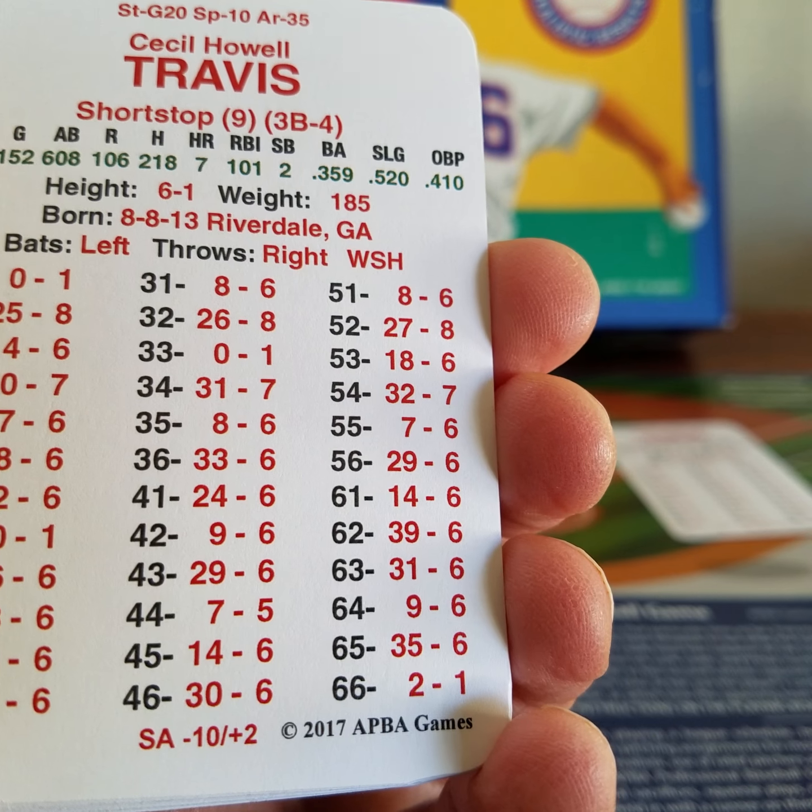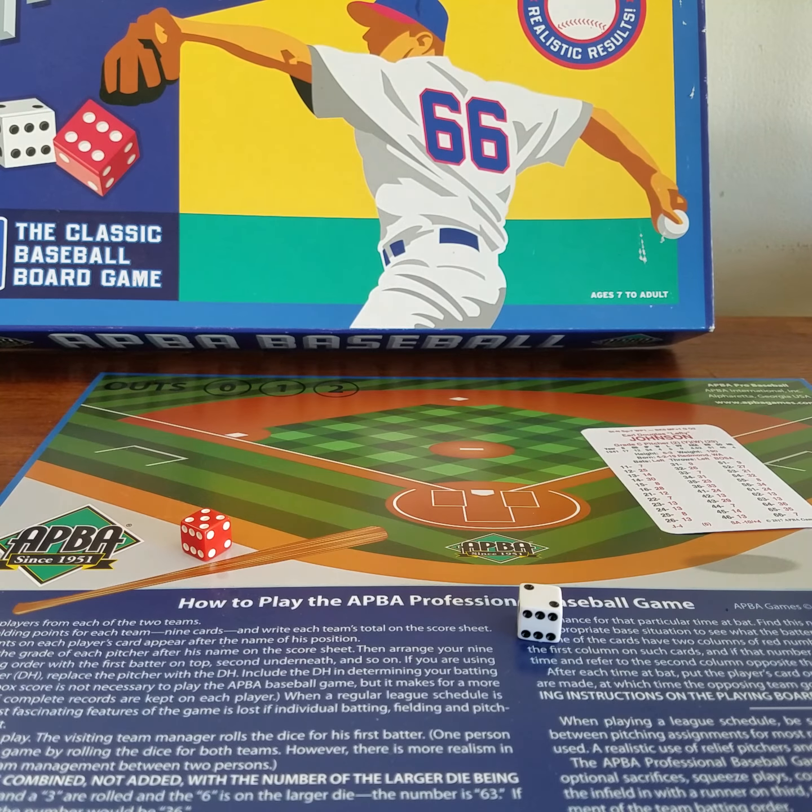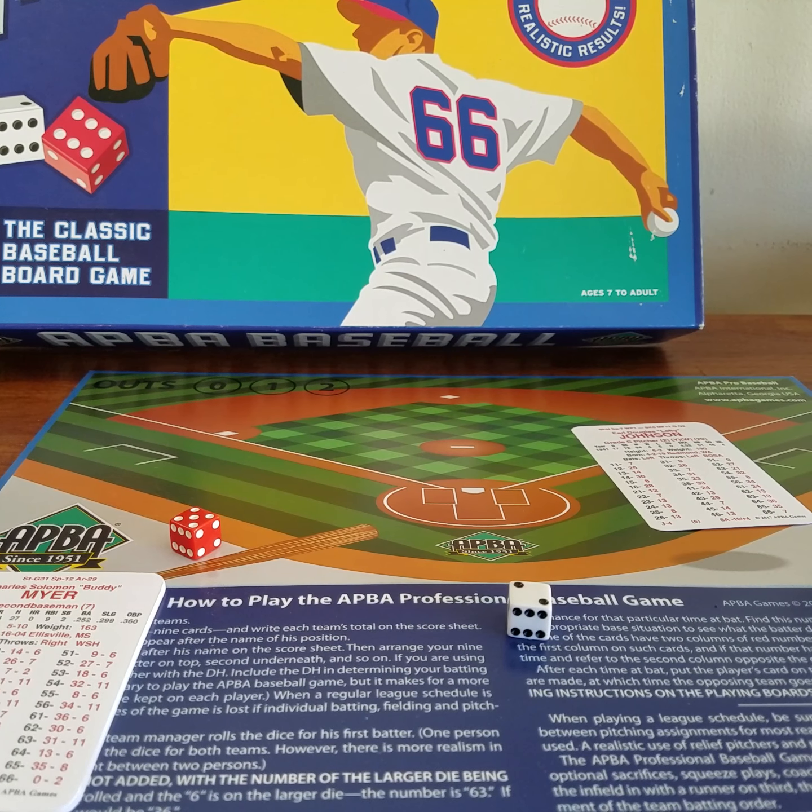52 for Travis is a 27. Bases loaded. 27 is a ground out. Third to first in the inning. So we go to the bottom of the ninth. Be right back with the new Senators pitcher.